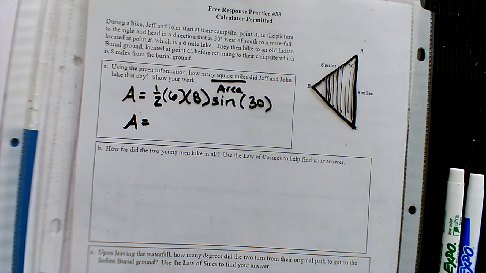Using your calculator, making sure you're in degree mode, because this is an angle measured in degrees, let's go ahead and calculate the total square miles area that they covered.